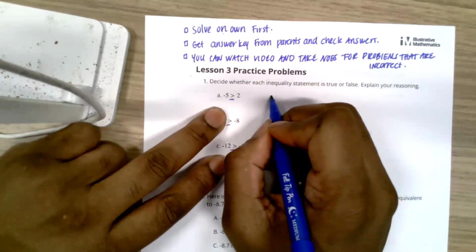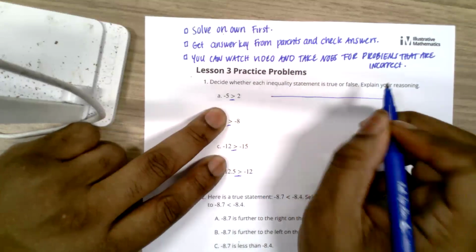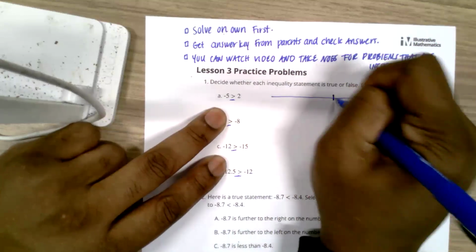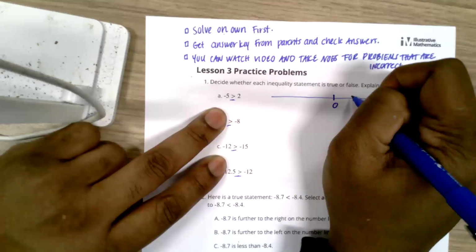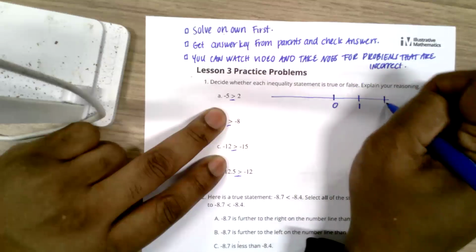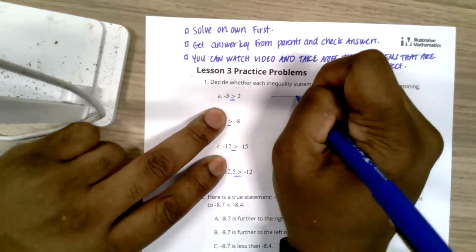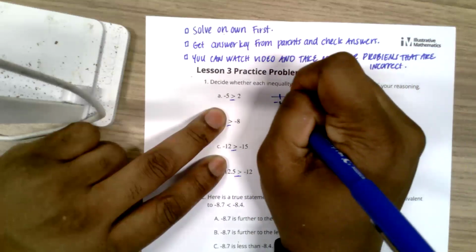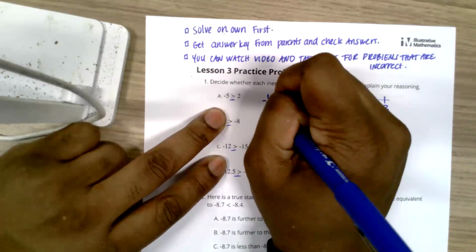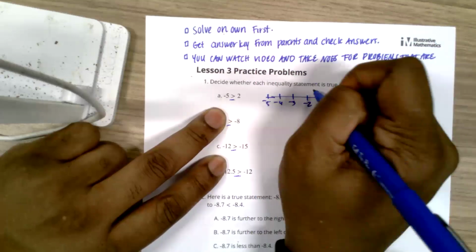So let's just see that in visual context, right? So this is 0, this is 1, this is 2. This is -5.